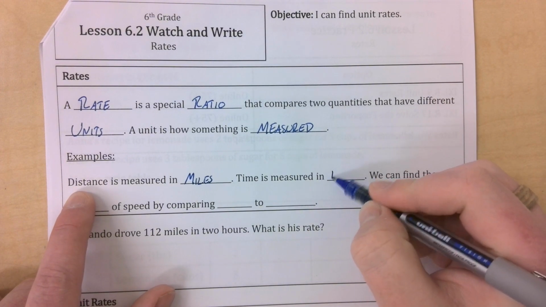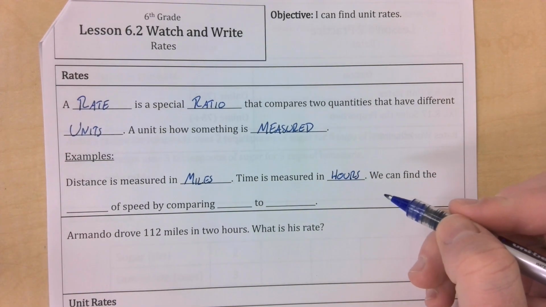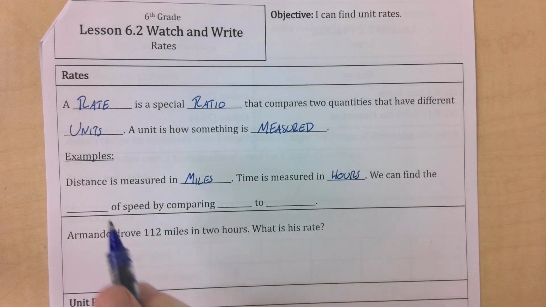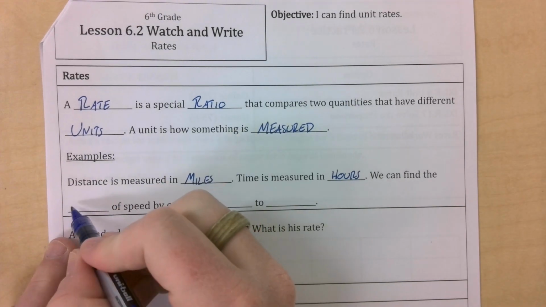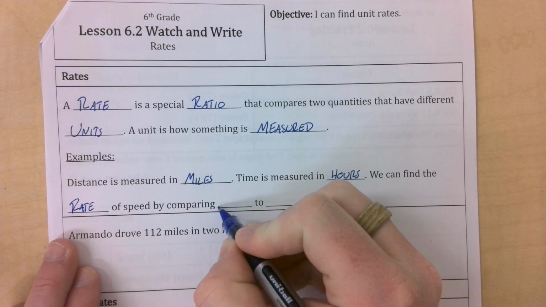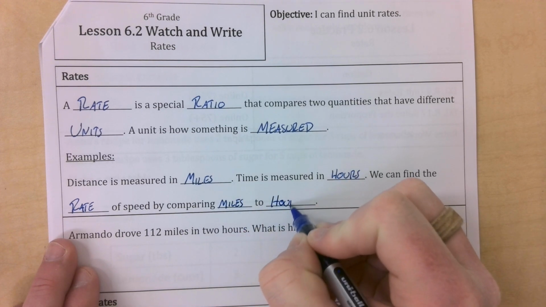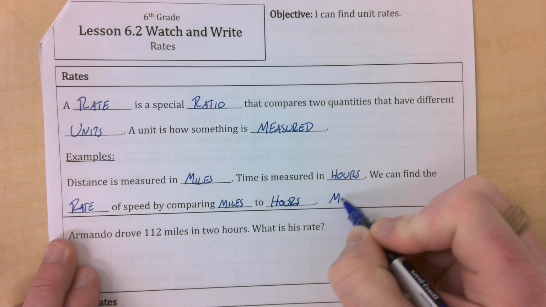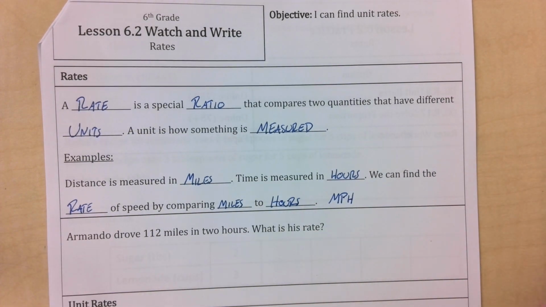Time is measured in hours. Also minutes and seconds. There's multiple ways we can measure things. But in this case, we're going to look at miles and hours. We can find the rate of speed by comparing miles to hours. You might see that written as mph, miles per hour. That's speed. That's how we measure speed.